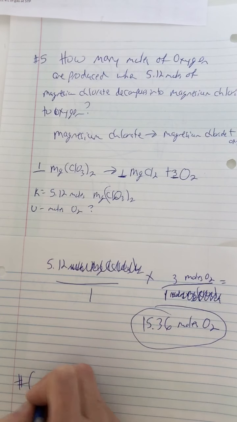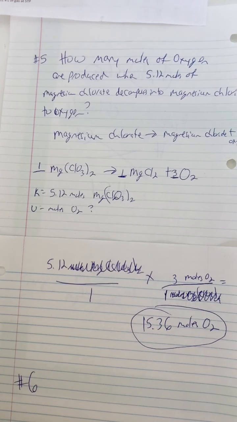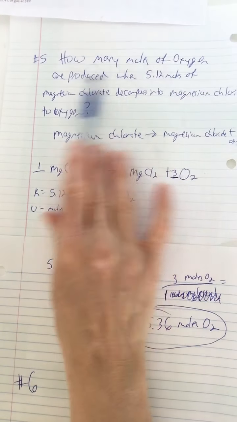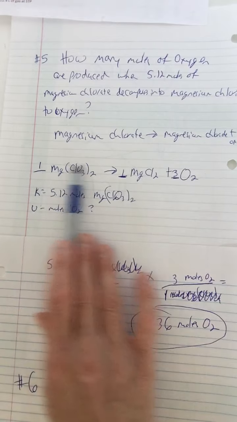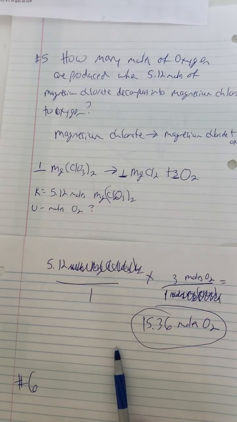Now you can go ahead and do number 6, which gives you the word problem that you then have to solve into an equation. Then you have to balance it. Then you do the math. So, number 6 is the hardest on the sheet, but you've got it. You just saw me do number 5. And you've got the answer key to look at it once you've practiced.